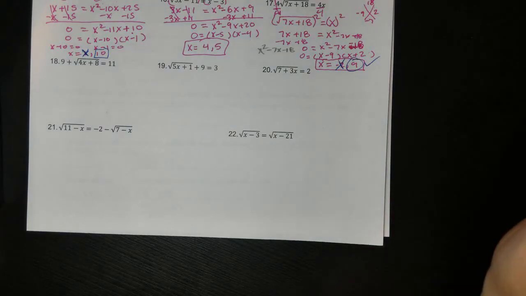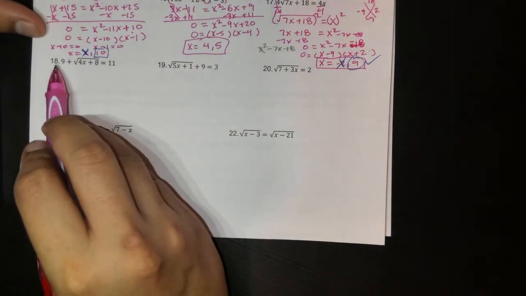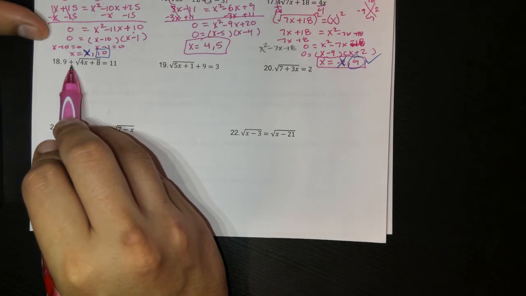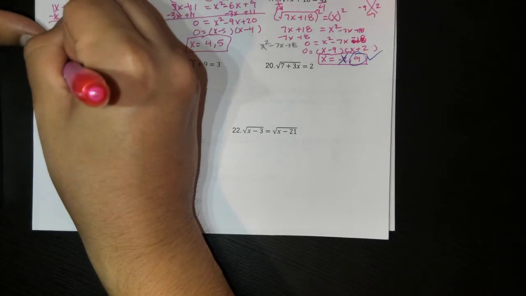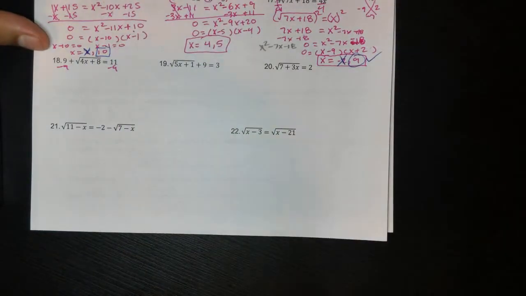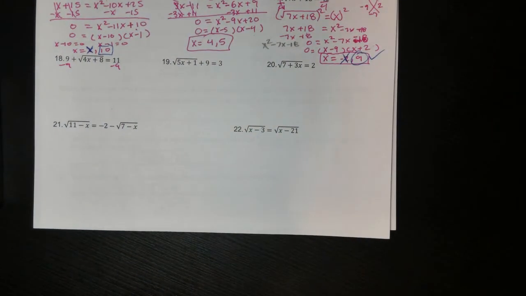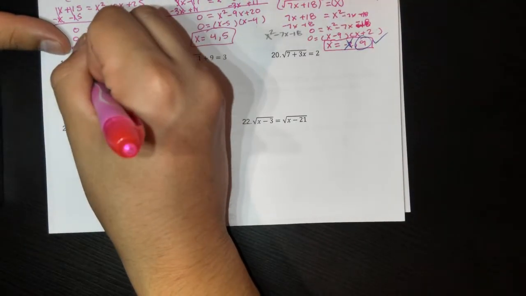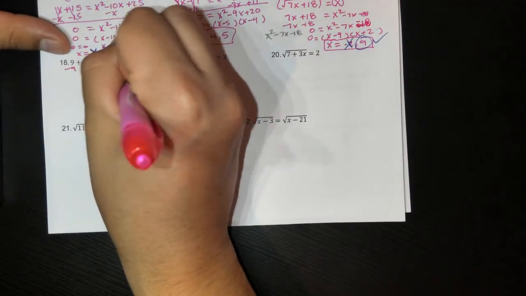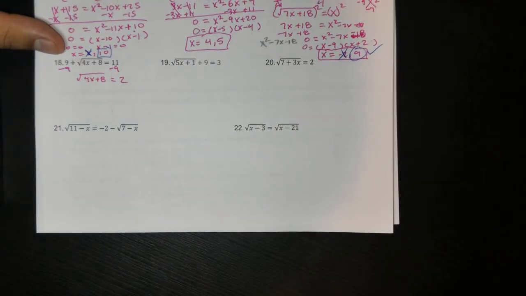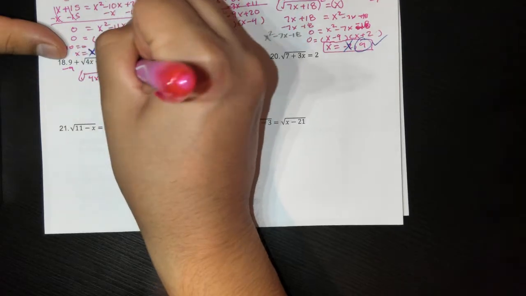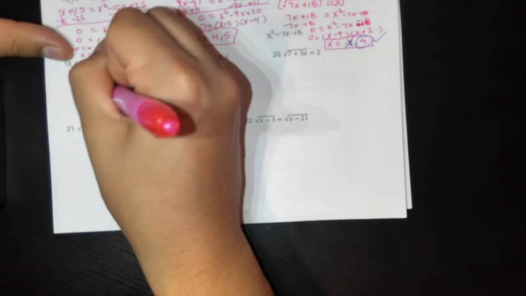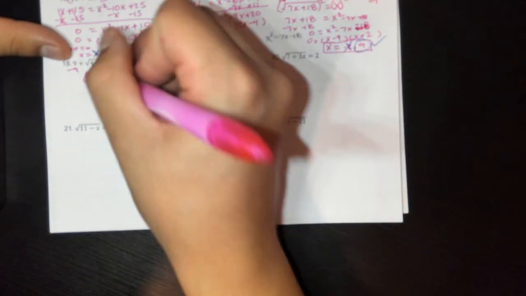Alright, so then for number 18. Alright, so this is 9 plus. This operation right here is a plus, so we have to subtract this 9 from both sides. So you're not dividing by 9, you're subtracting 9. So then we get square root of 4x plus 8 equals 2. Then let's go ahead and square both sides. We get 4x plus 8. Guys, don't forget to square the 2. 2 squared is 4.